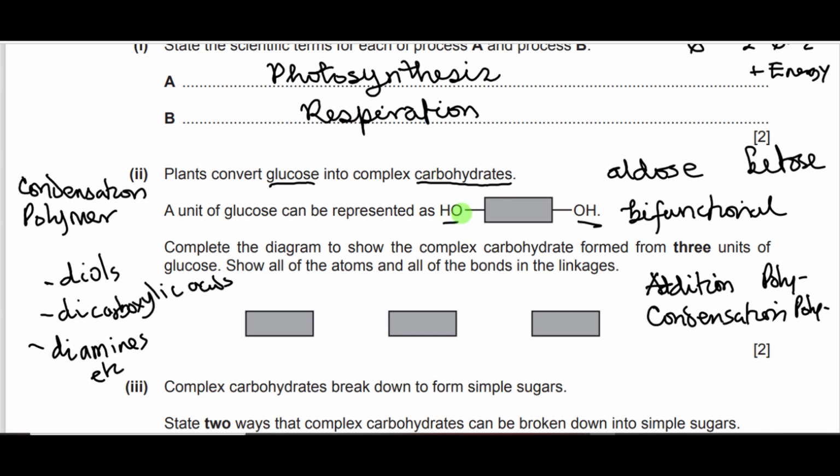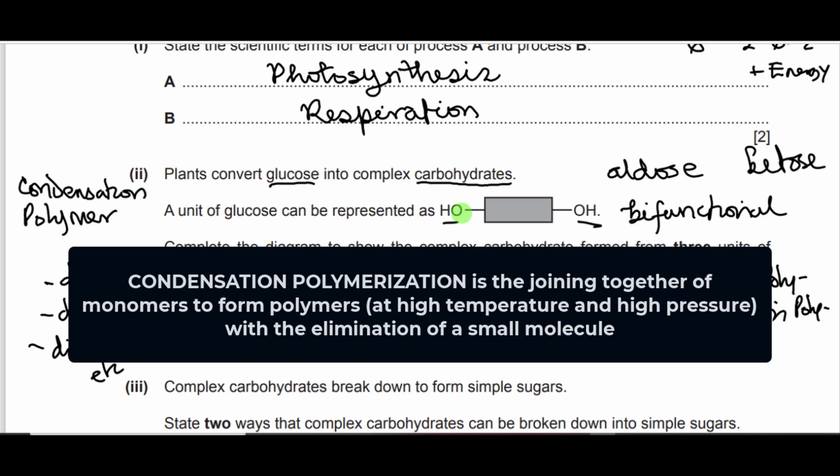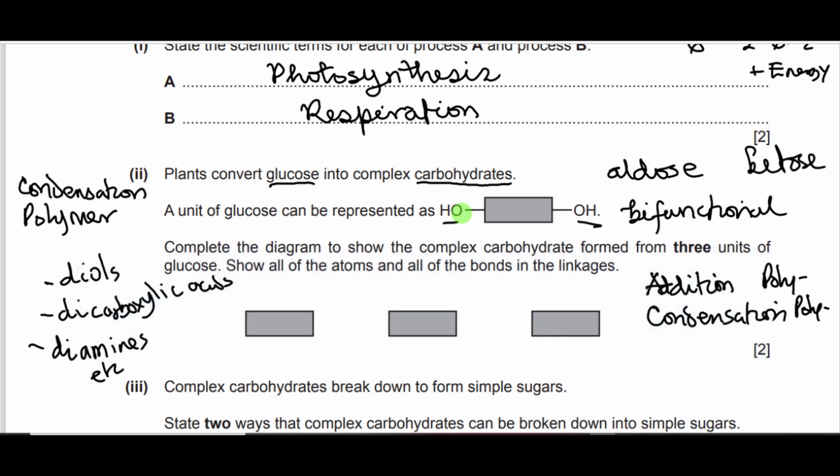So if these molecules were to combine to form a complex molecule, in this case 2 glucose molecules combining to form a complex carbohydrate, condensation polymerization is the polymerization that occurs with the elimination of a small molecule. In other words, small organic molecules known as monomers join together to form large organic molecules called polymers at high temperature and what?